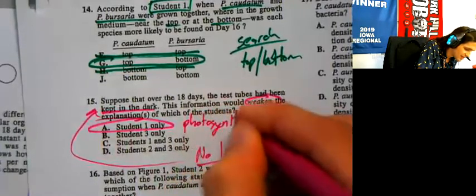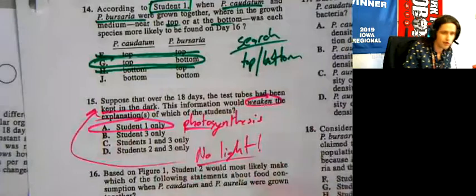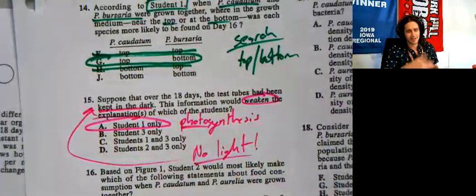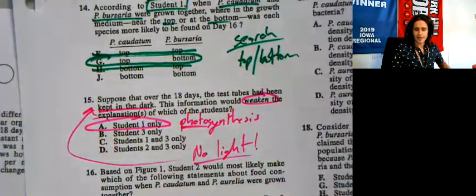Photosynthesis. If you didn't know, that photo at the beginning of photosynthesis, that's light. Light synthesis. Takes light, makes it into energy. Great, you knew that. 16.